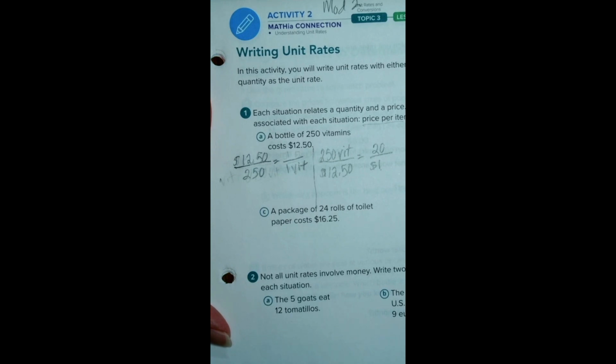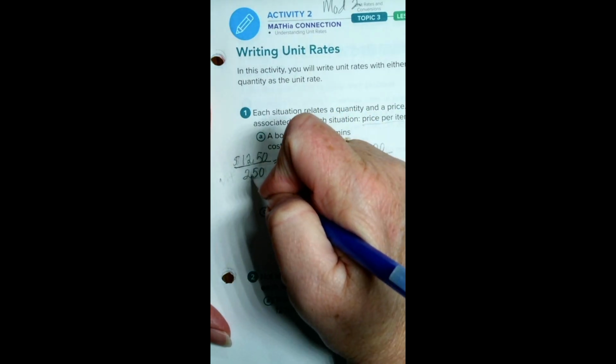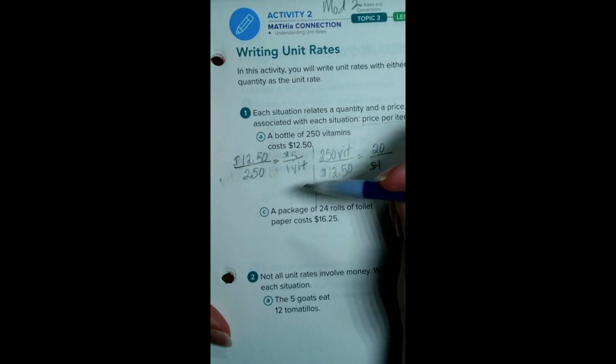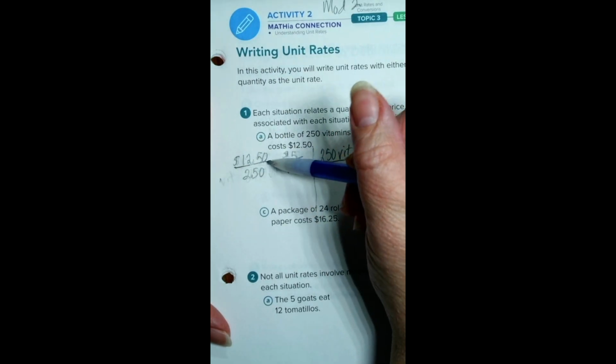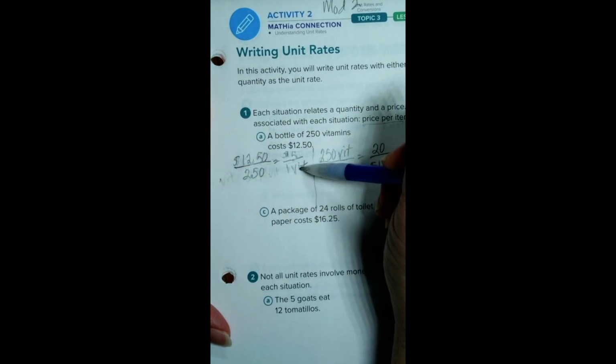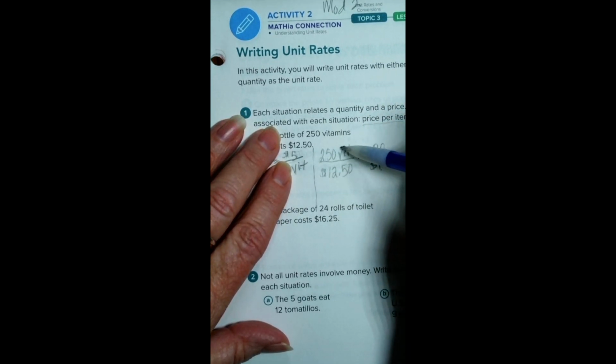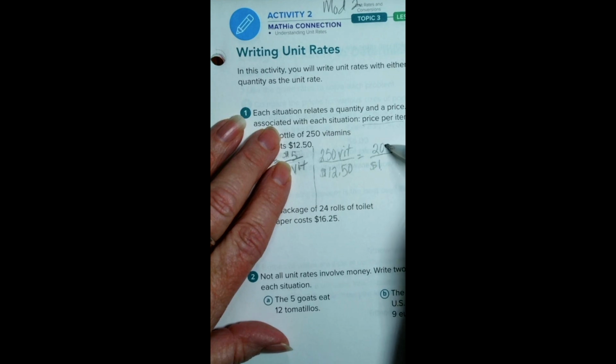Okay, so I was going to re-record this, but I'm just going to go with the mistake that was made. I want to just kind of use it as a learning opportunity here. So I had $12.50 and I divided by 2.50. I got $5 for one vitamin. And then I moved on and figured out the vitamins per dollar, and I get 20 vitamins for $1.